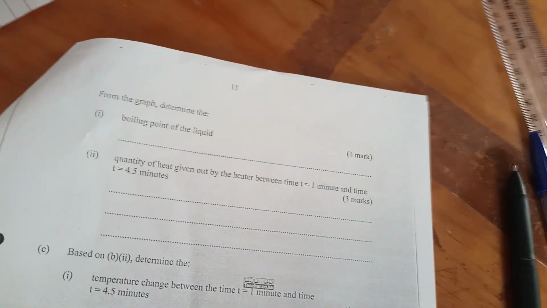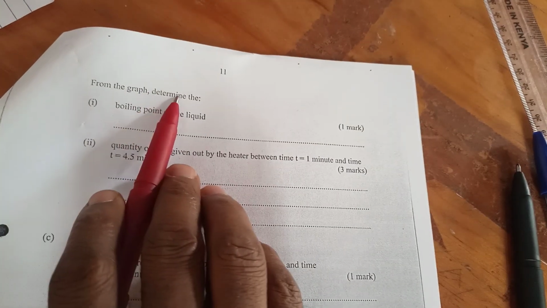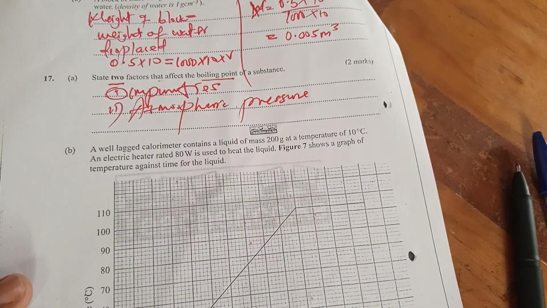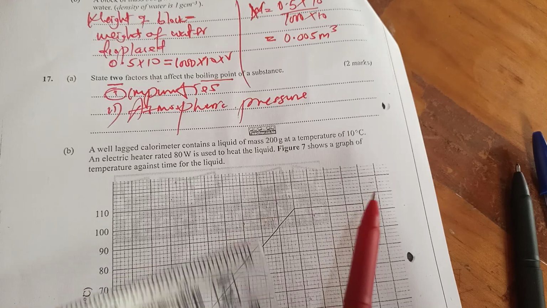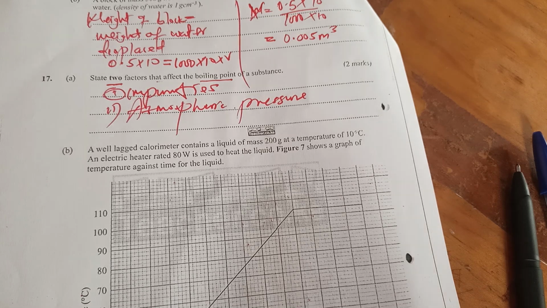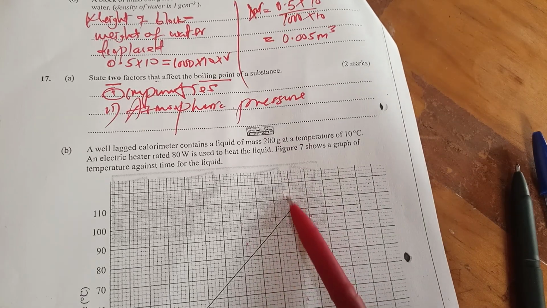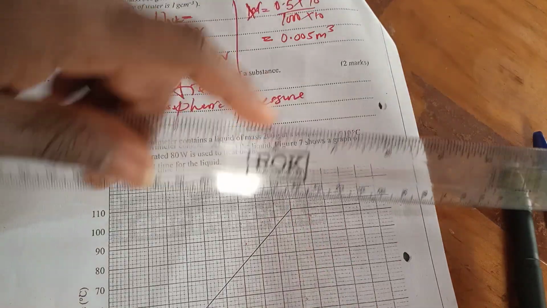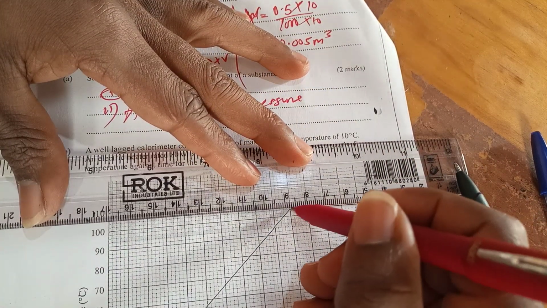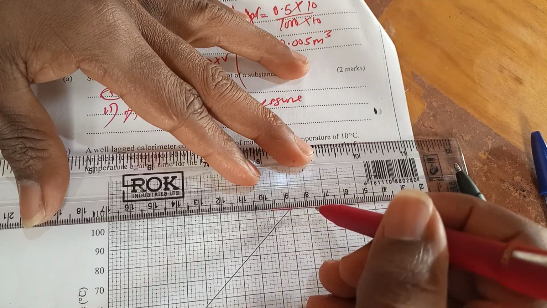So the first question is, from the graph determine the boiling point of the liquid. So we are required to use the graph. As you can see here, the heating started from the liquid, which was initially at 10 degrees centigrade. Then it absorbs heat energy as the time progressed until we reached a boiling point here. So using your ruler, just extrapolate this point backwards so that you can read.